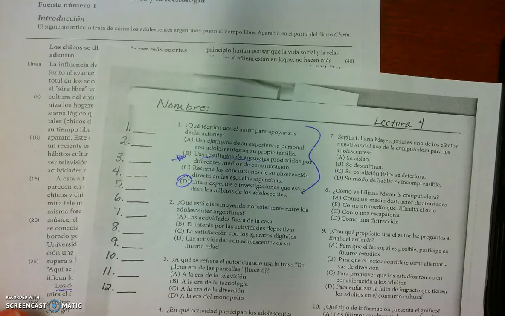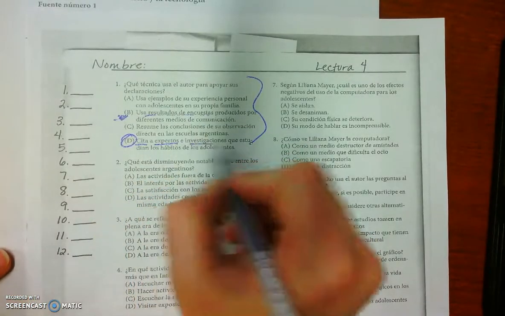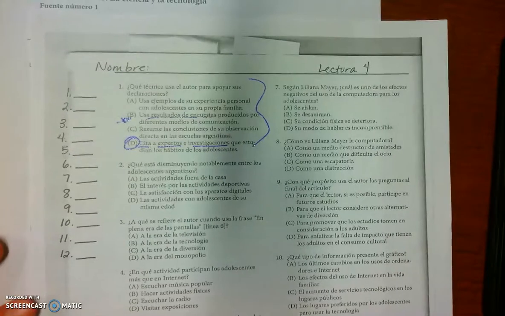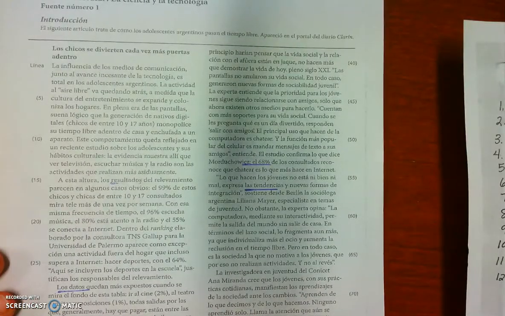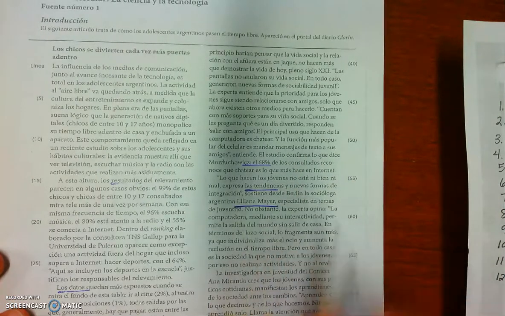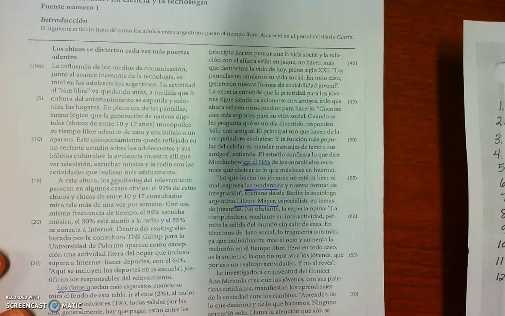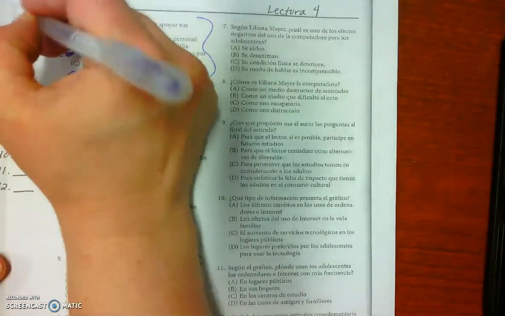But then, when I saw that I was wrong, the answer is that it cites experts and investigations. If I had just read the rest of my answers, I would have been fine, because obviously we've got Roxana Morduchowicz and we've got Liliana Meyer. So those people would have helped me figure that out had I read the rest of the question. So good job, me. Number 1 is D.